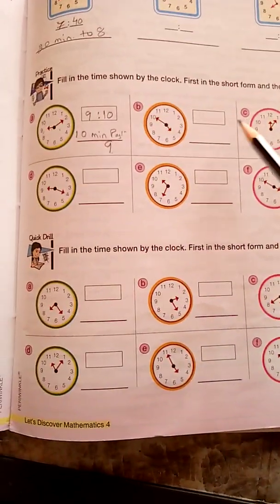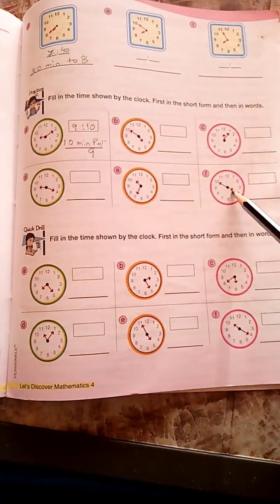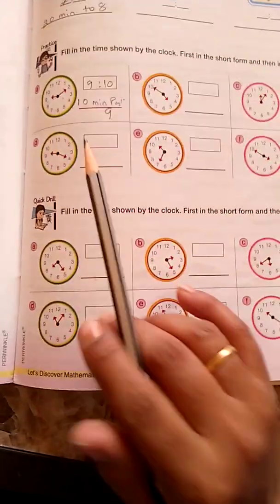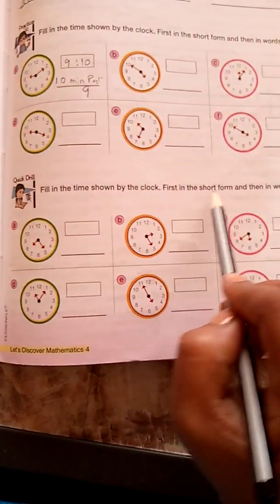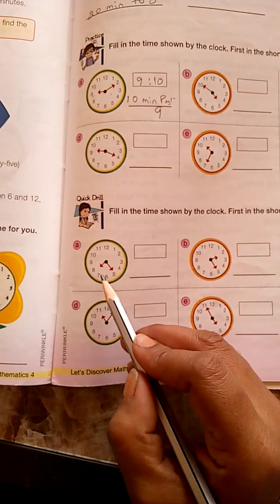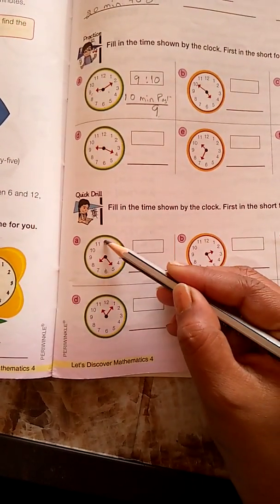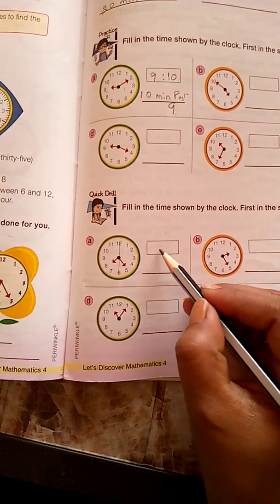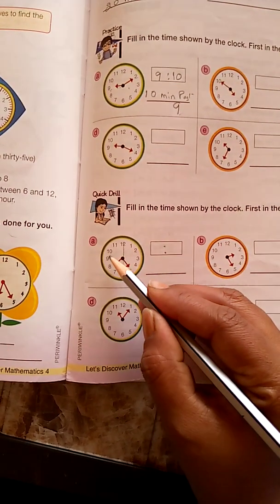I want you to do this B, C, D, E and F sums for me and send me. And in the sum here, fill in the time shown by the clock. First write the short form and then in the words. The minute hand is between 12 and 6. So I am going to write the answer here as 8 and 9.